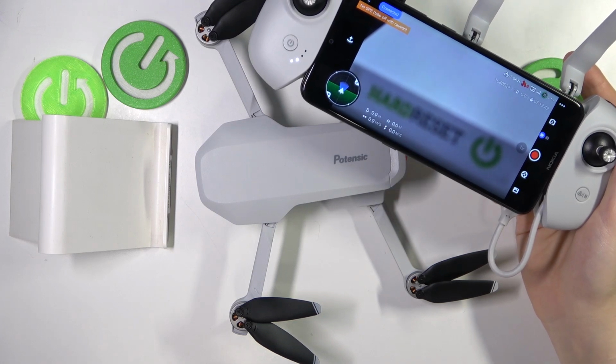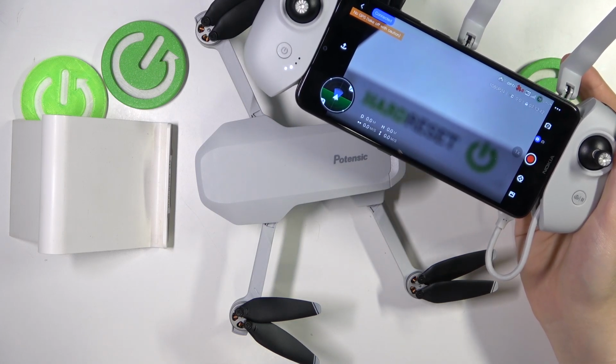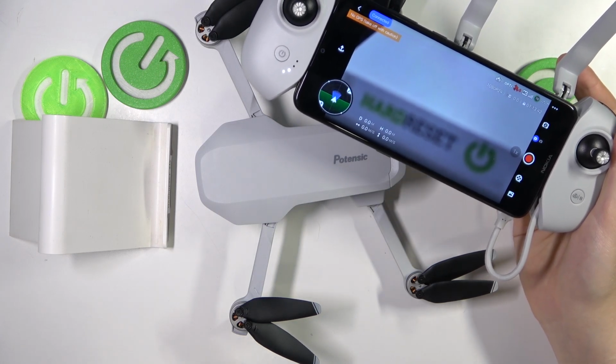This is Potensic Atom, and today I'll show how you can change the control stick mode on this drone.